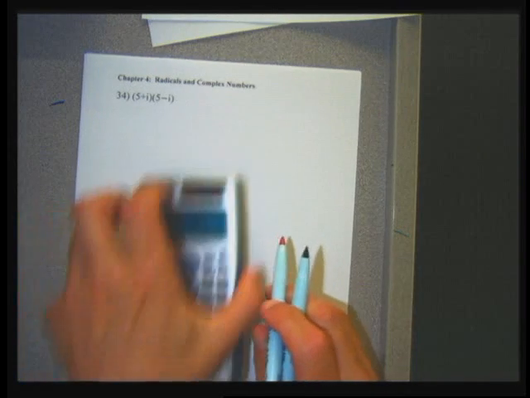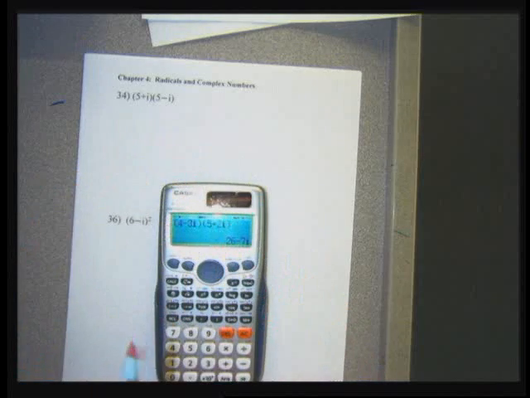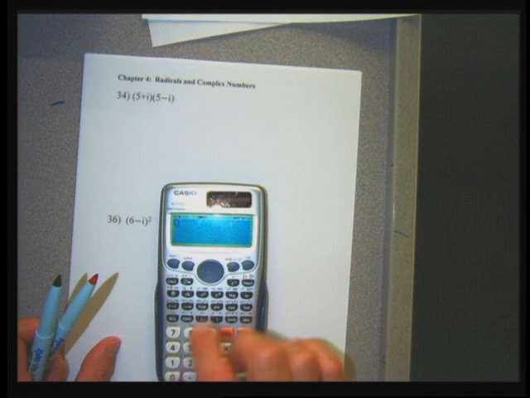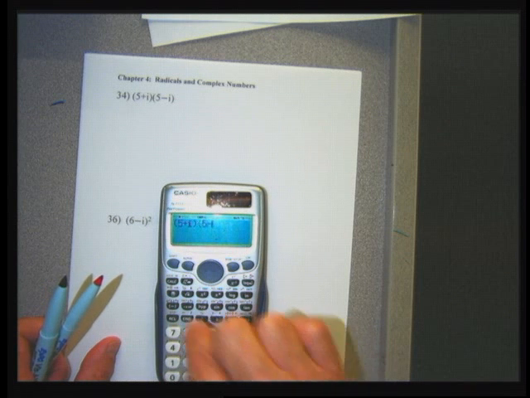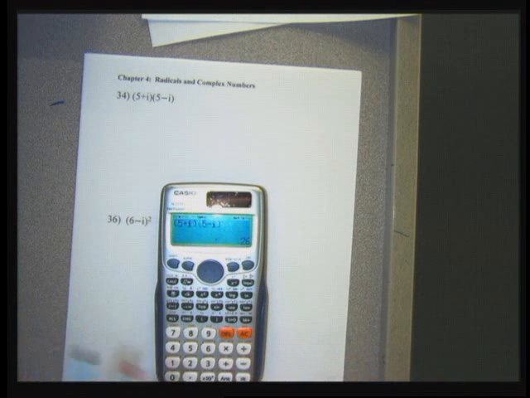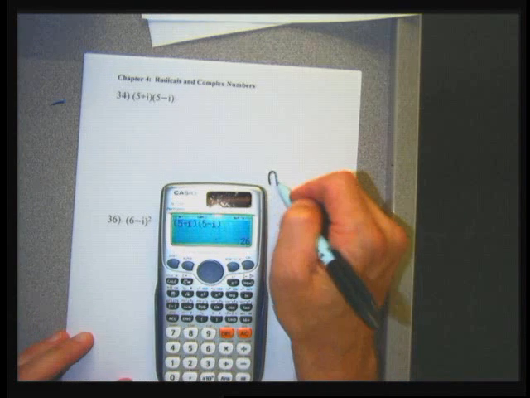34 is a conjugate foiling, so when I do it by hand, I'm just going to do the firsts and the lasts. On my calculator, I'll just go 5 plus i, 5 minus i. My answer is 26 without an i even.